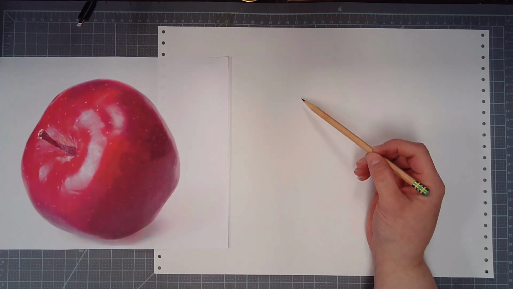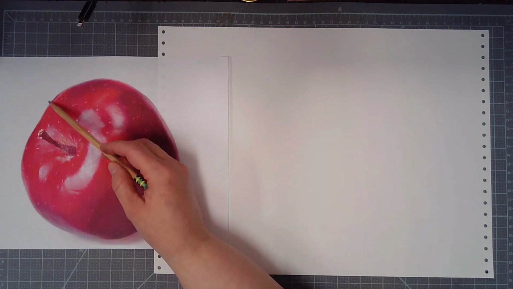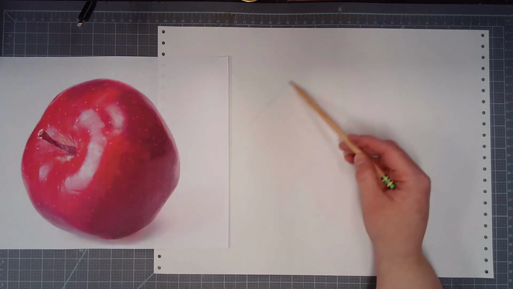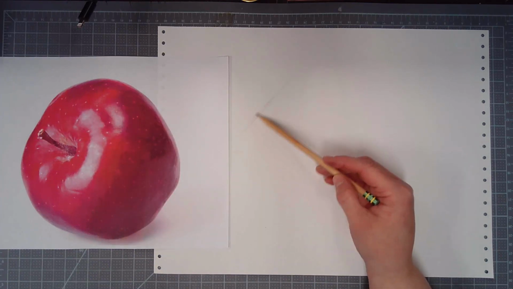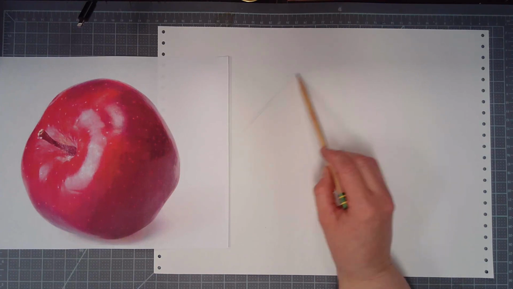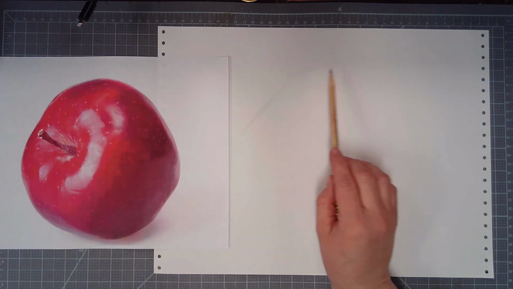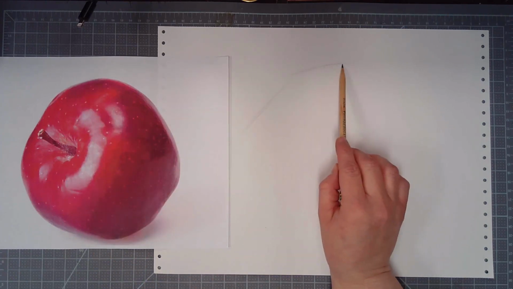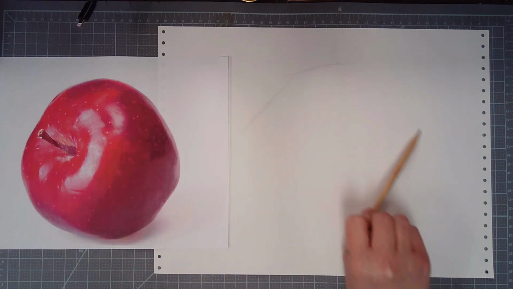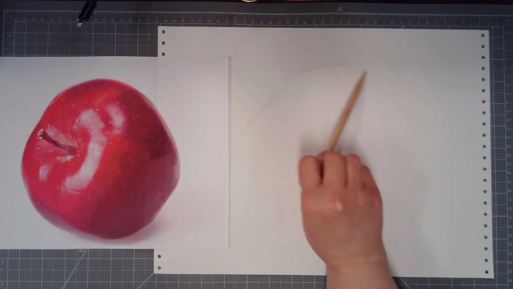So what I like to do is maybe look for certain features, like this apple has a little bit more of a flat side to it over here. So I'm going to just indicate that with a line. Above that, it has a slight flatness here. And I'm going to again just mark that with the line. Back around the back, there is a flatness back here, and those two connect with a curve.